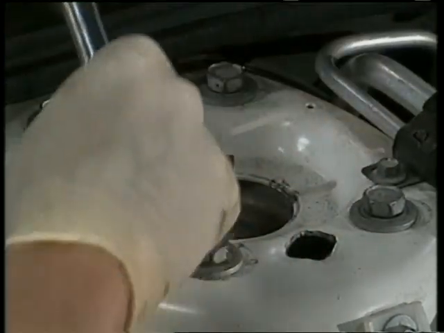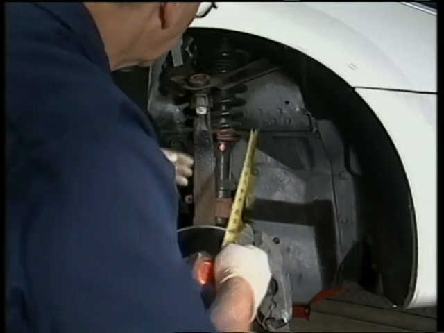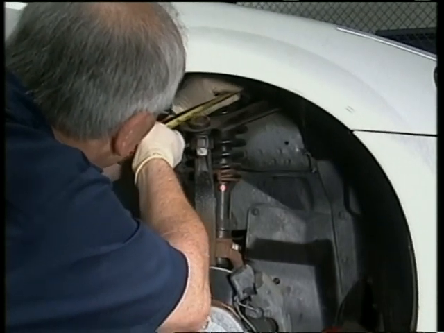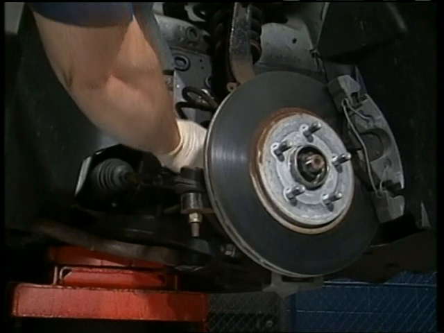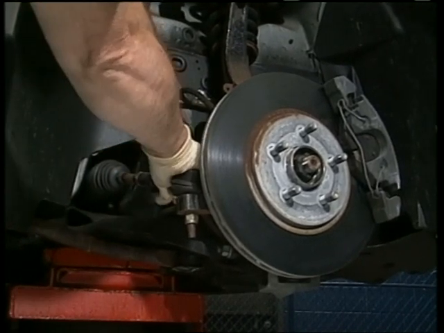Cam bolts on the strut will pivot the steering knuckle as needed to adjust camber. Very little adjustment should be required if the strut tower and lower control arms are in their right places. If you find serious camber error, go back and look for or measure for damaged and bent suspension parts.